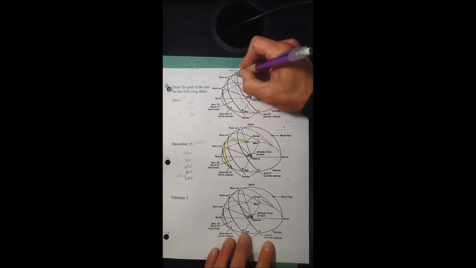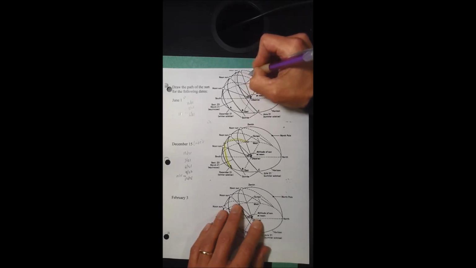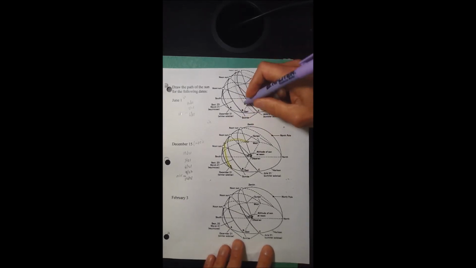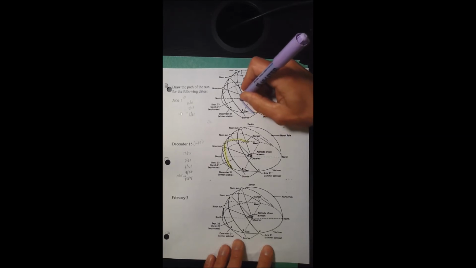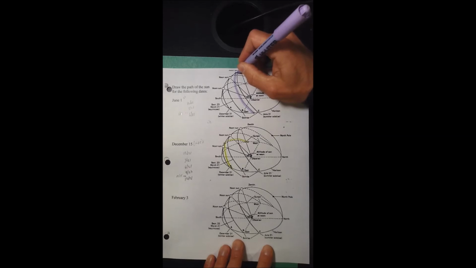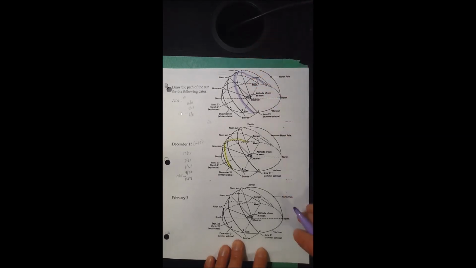It parallels the other path, and then it comes down in the background. So if I'm going to highlight that, I'll choose a different color. Okay, June 1st is definitely close to, but slightly below the path for the summer solstice.